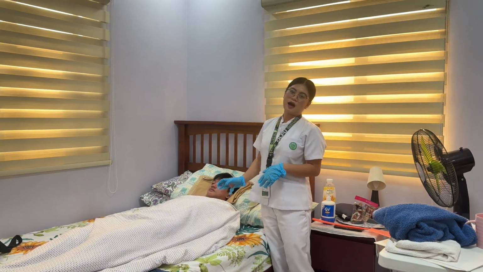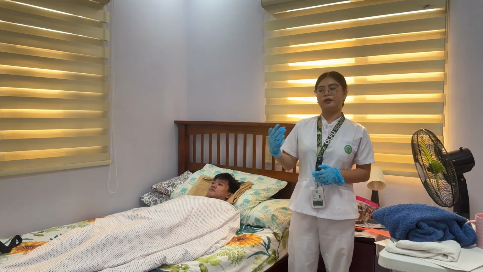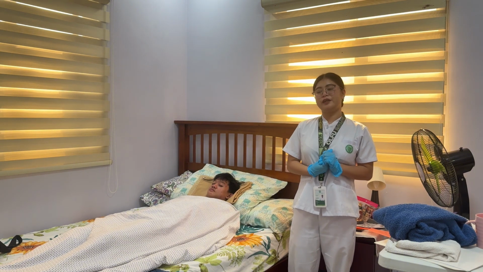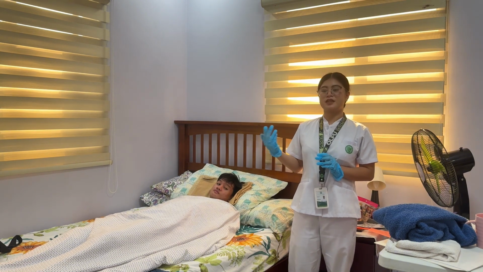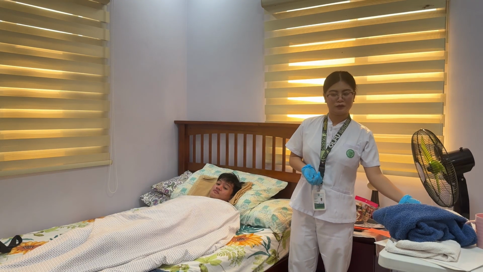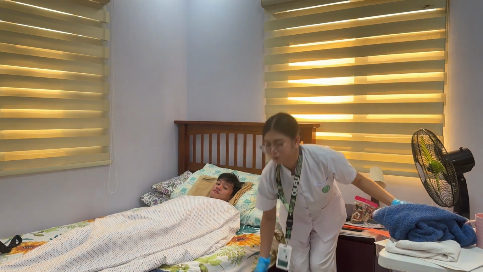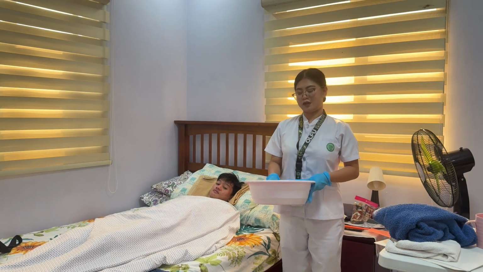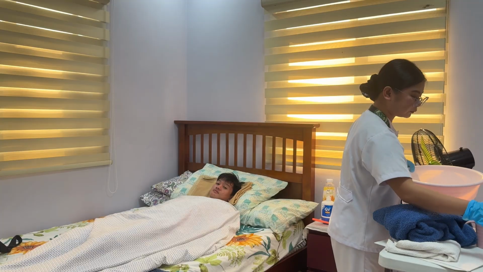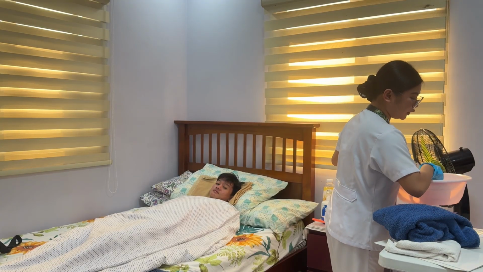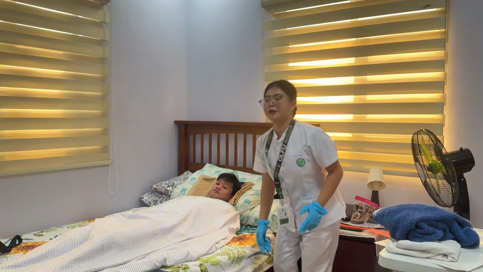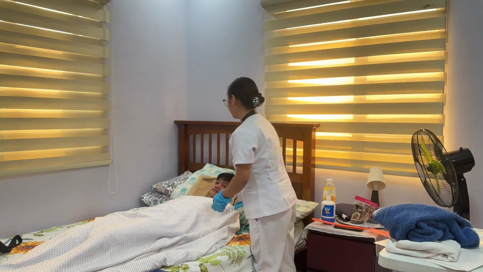And next is the oral care. Next, I will provide oral care for a conscious patient. And I have prepared the necessary materials, including a basin, toothbrush, toothpaste, cup of water, and plastic apron. And I will place the patient in a sitting or high Fowler's position to prevent aspiration, sir.